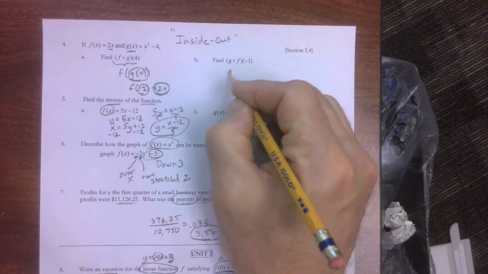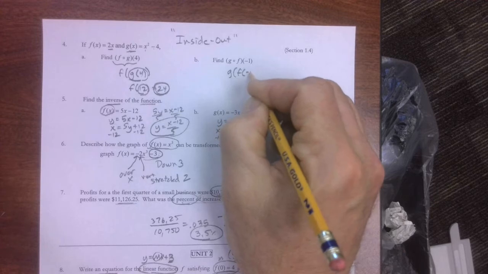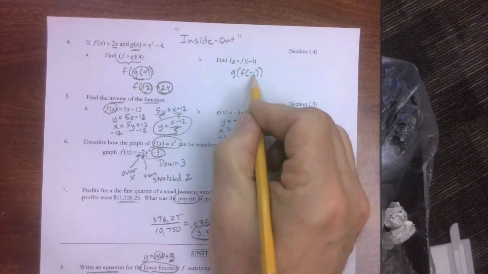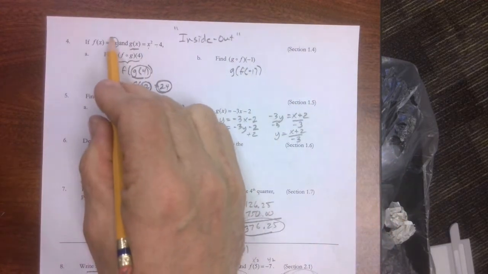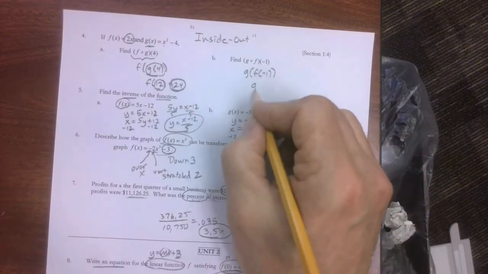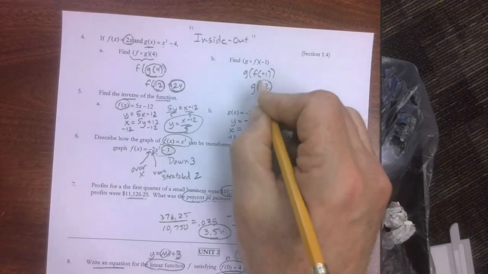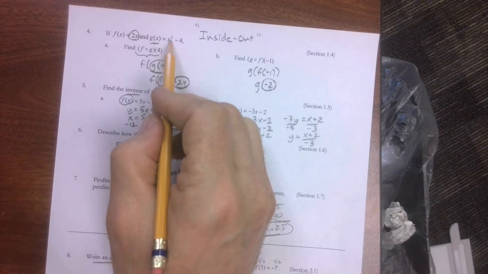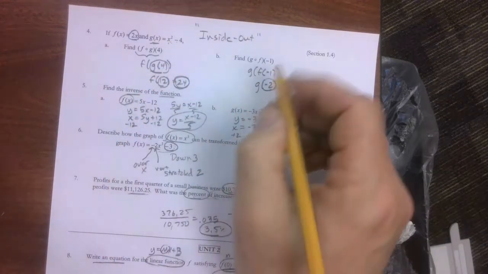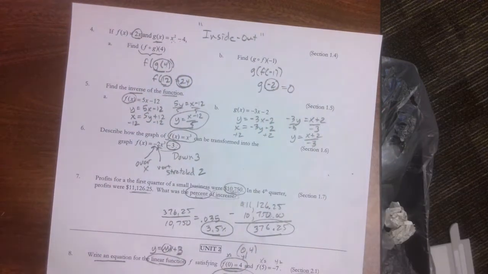So with that in mind, this is the same thing as this. So we're going to put negative 1 into f, which is right here. So 2 times negative 1 is negative 2. Now we're going to put this into g, which is right here. Negative 2 squared is 4. 4 minus 4 is 0.